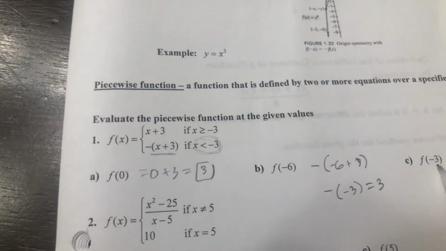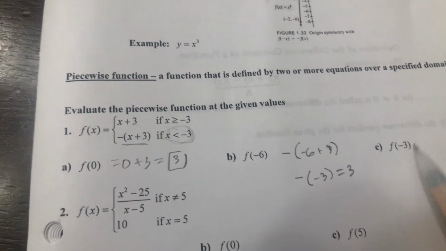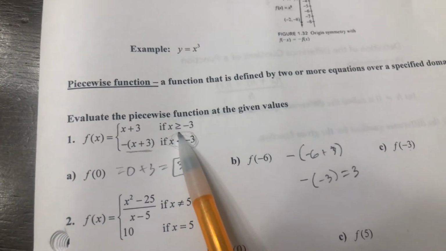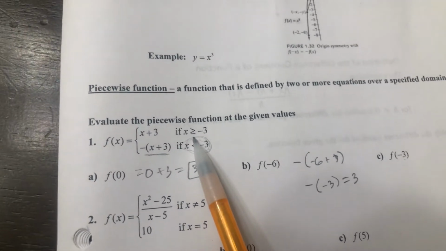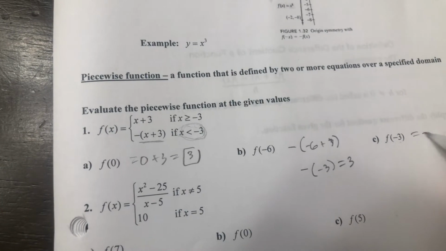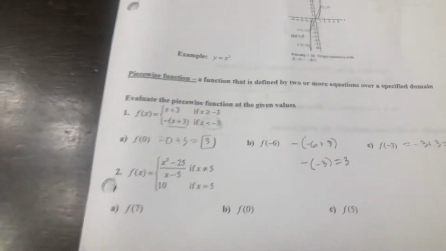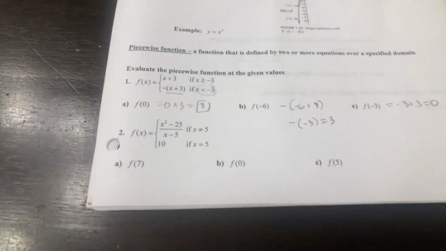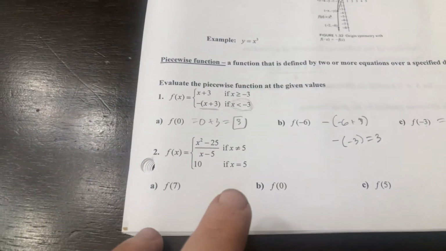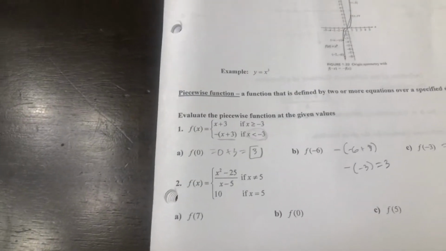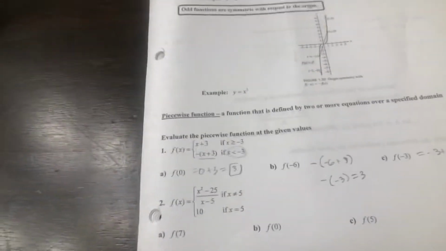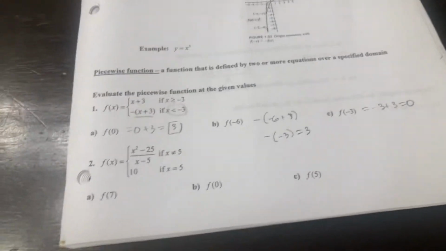And then if I want to plug in f of -3, I have to use the top guy since the top guy has a bar underneath it. And so -3 plus 3 is 0. So it's not hard. You should have learned this last year. We did this in Honors Algebra 1. What we're going to do on the next page, we did not do in Honors Algebra 1, but you should have done in Honors Algebra 2.